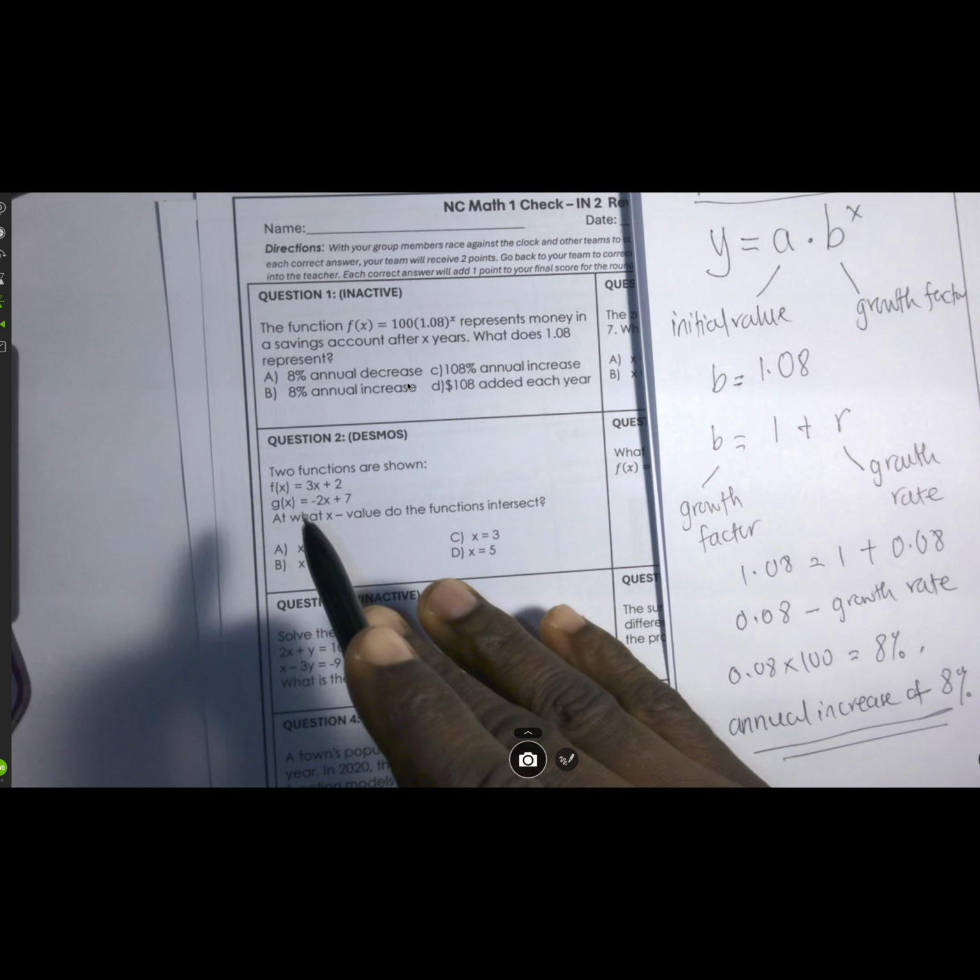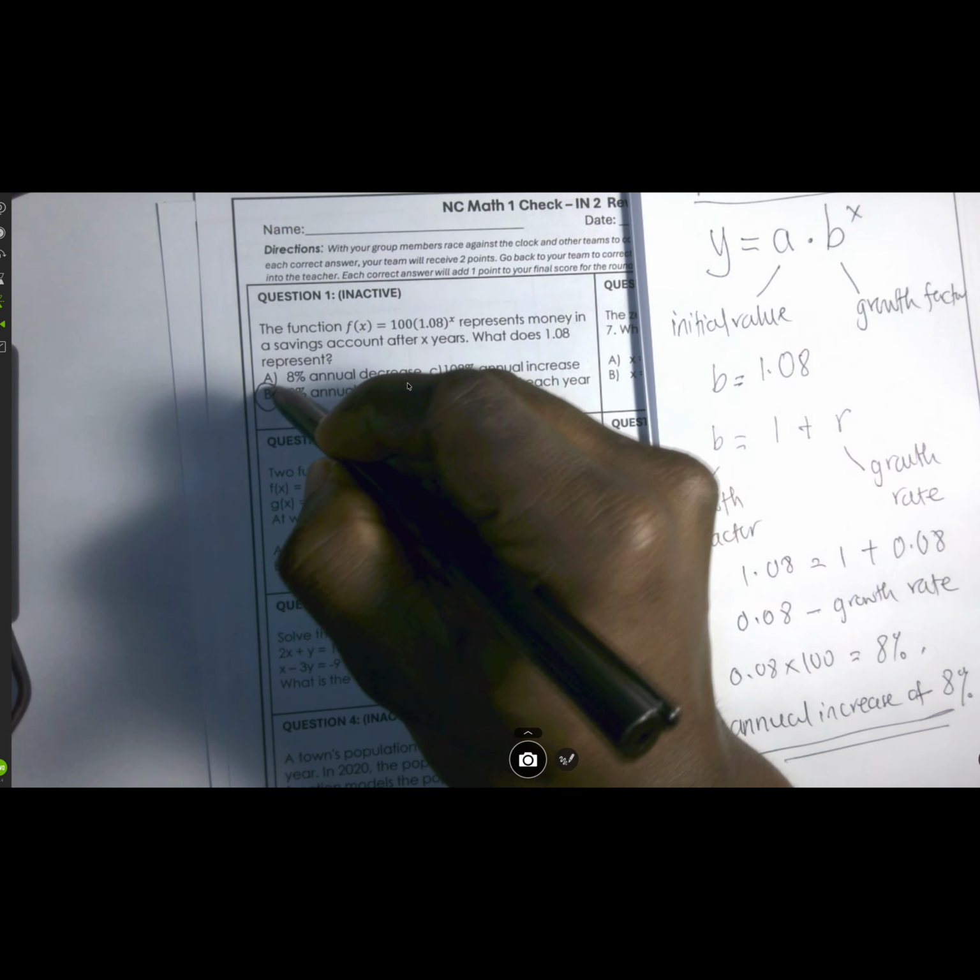So it means that there is an annual increase of 8%. I believe by now you can tell this. So this question's answer is B, 8% annual increase in the growth factor. Good.